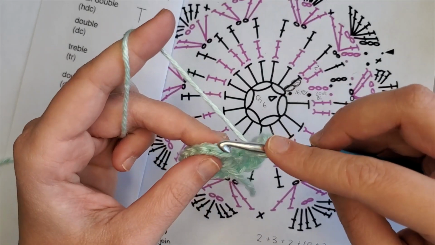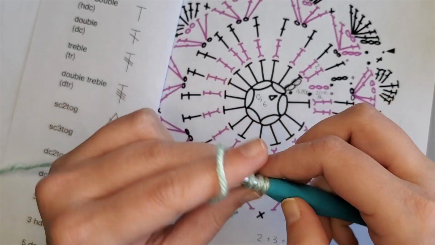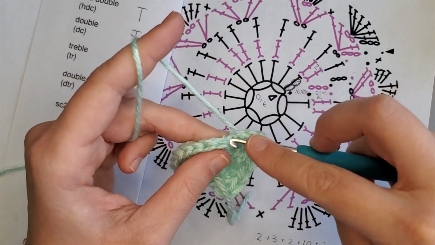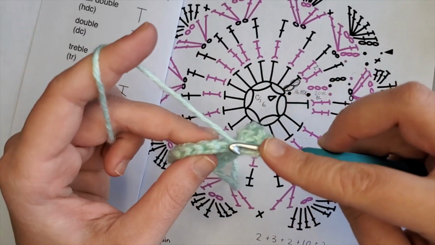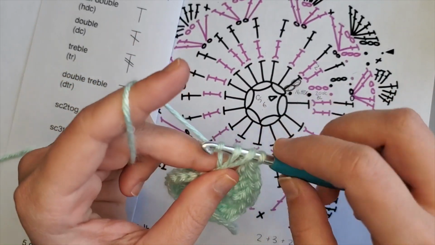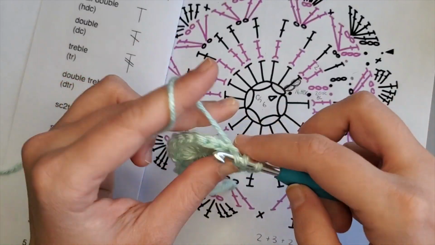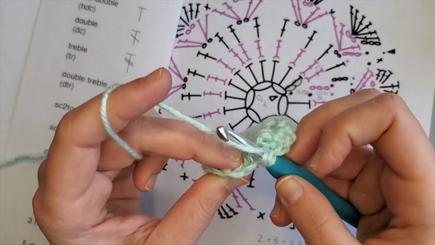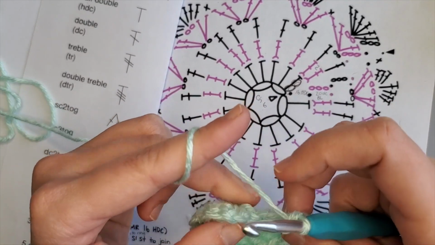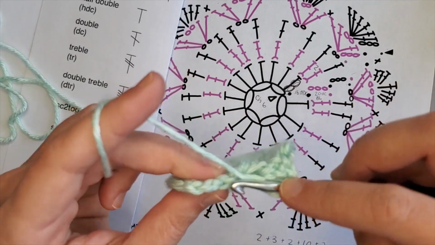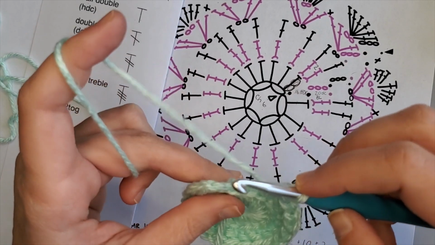Now we're going to be doing 2 doubles into the back loop. So here's 1, and in the same loop there's 2, and now we're going to be doing 10 doubles into each of the next back loop. And then the next stitch will be 2 double crochets into the same stitch.